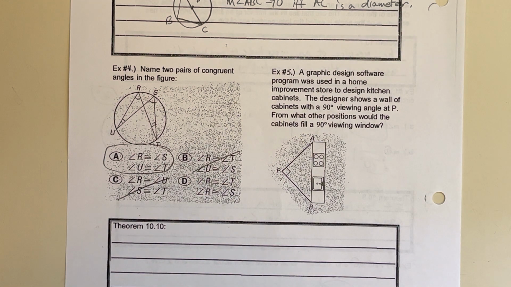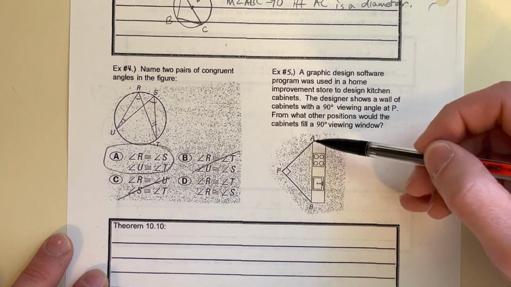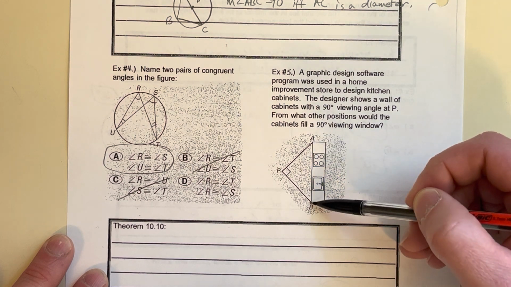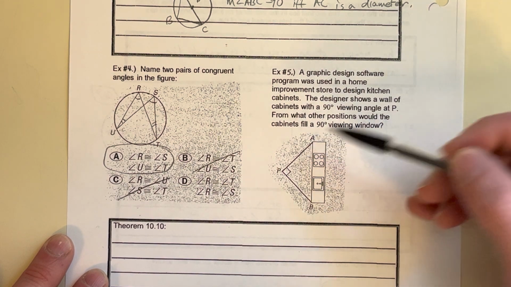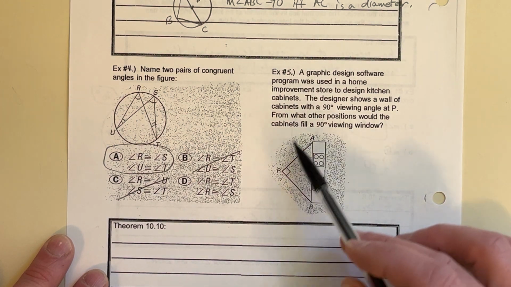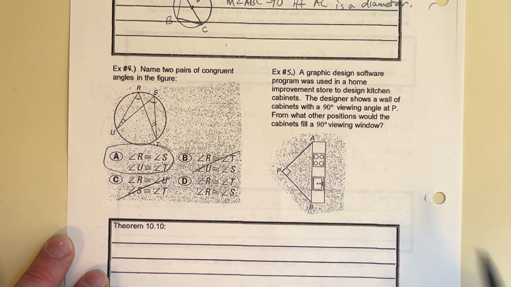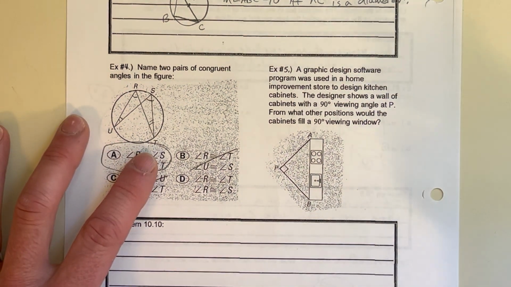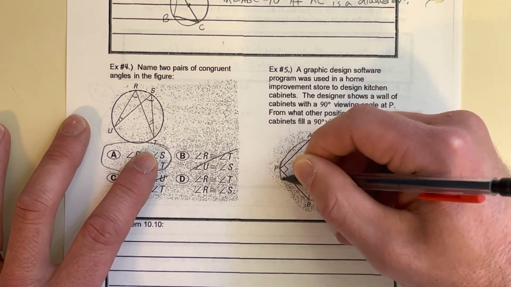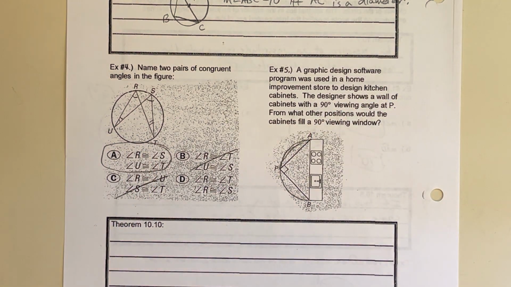Okay, so this is kind of a weird, interesting idea. What they're trying to get at, I think, is that if AB is a diameter of a circle, then if point P was anywhere on that circle, you would have a 90-degree angle formed by looking at point A and point B. So this is just kind of a silly application problem, but basically anywhere on this semicircle would give you a 90-degree view of the countertop.